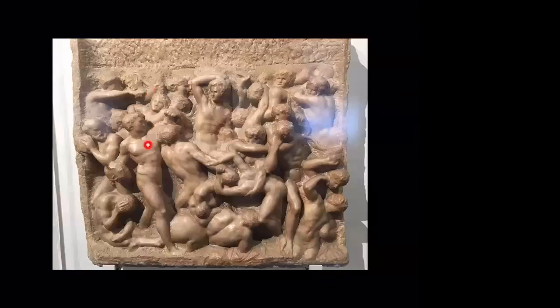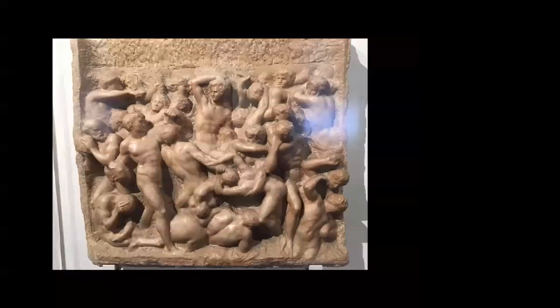He did the Battle of the Centaurs. He did this at 17 years old. It's in the same museum, and it is fabulous. He kept this with him all his life as a reminder of his original ambition to be a sculptor and a sculptor only.